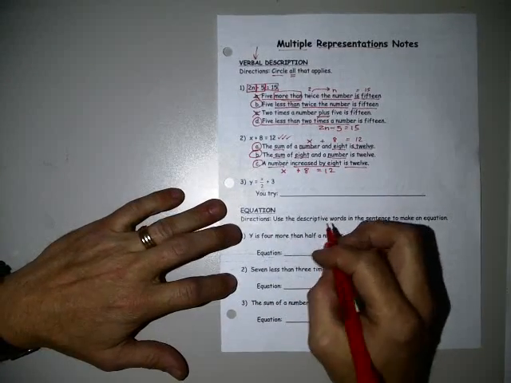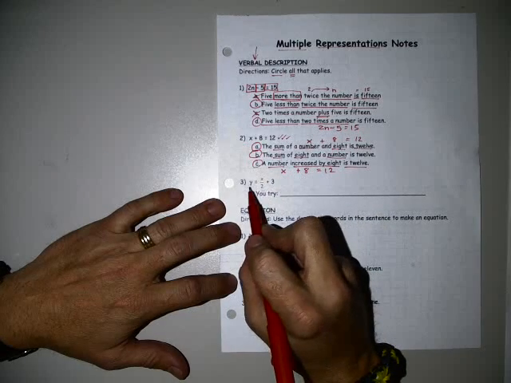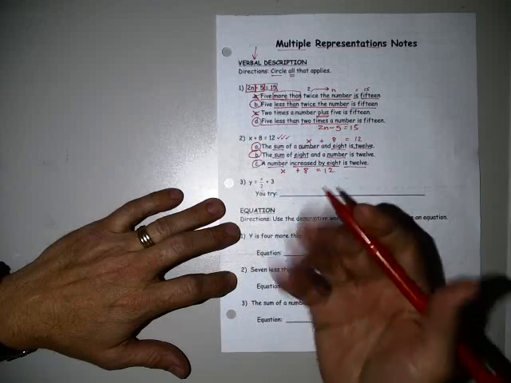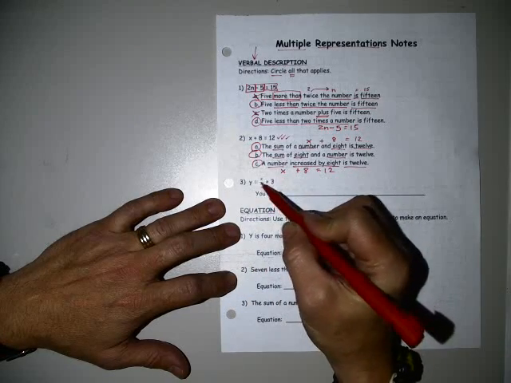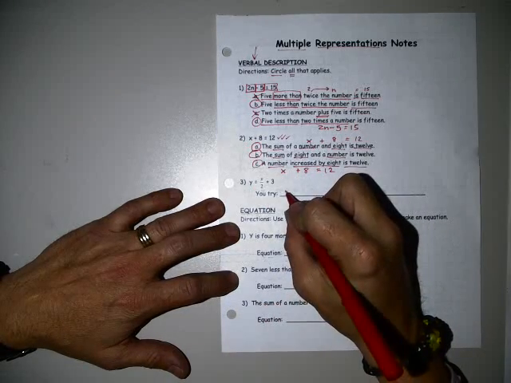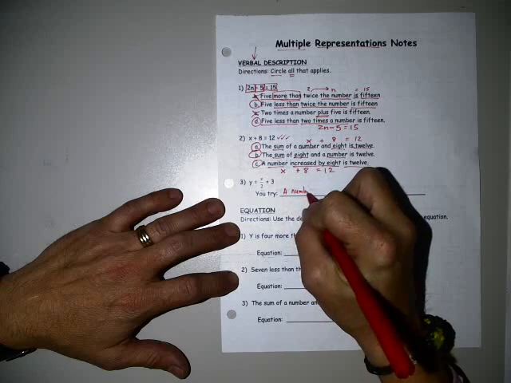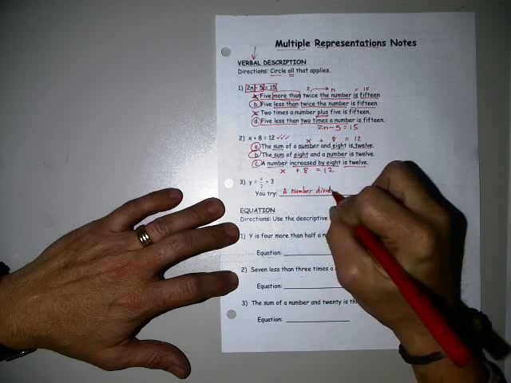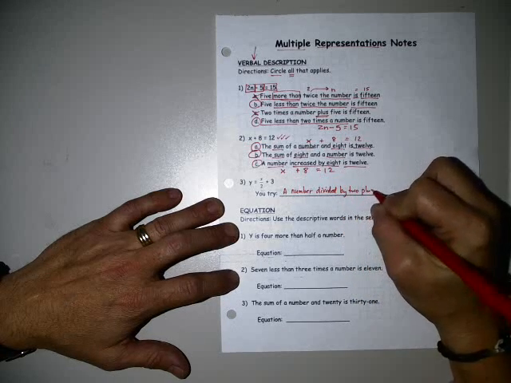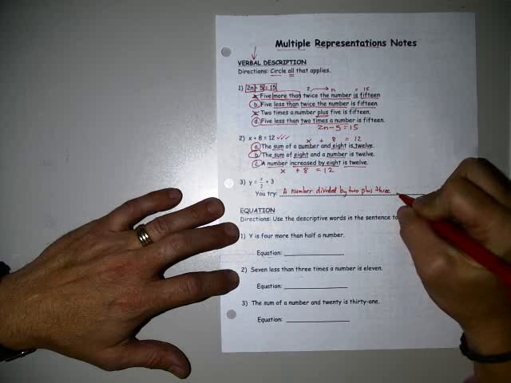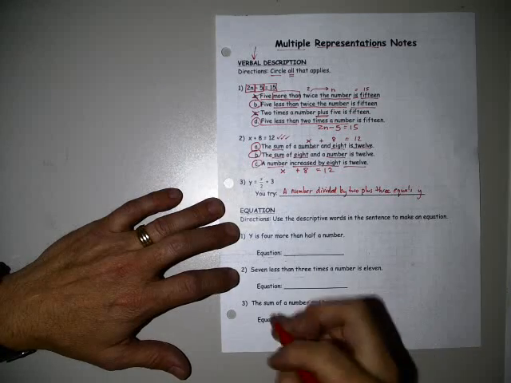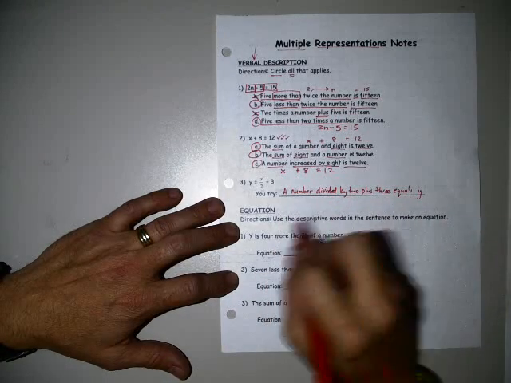Alright, should be back by now. So they're taking a number, and this has a y in front of it, so we're going to have 2 things we don't know. We don't know the y, we don't know the x. However, if we put a number in for x, we could figure out what that y was. So here's something it should say. A number divided by 2 plus 3 equals y. That's one way to say it. And again, if you need to write that down, you can just pause it.